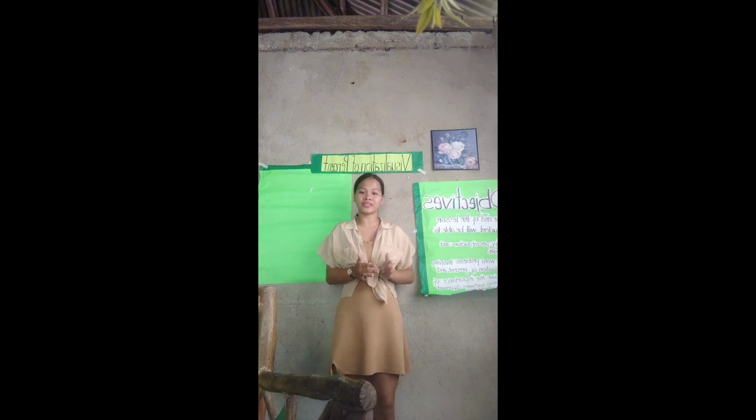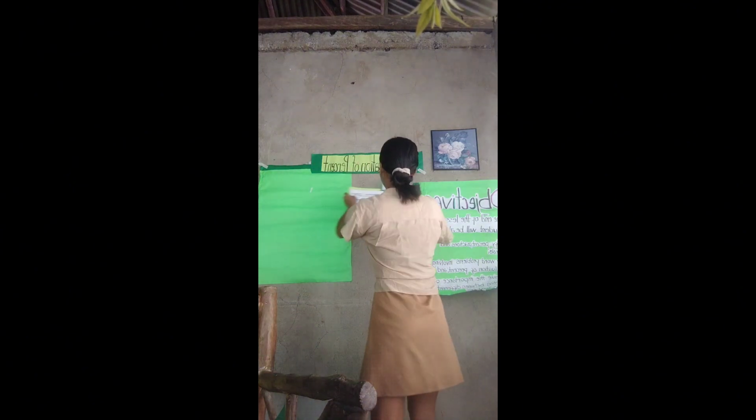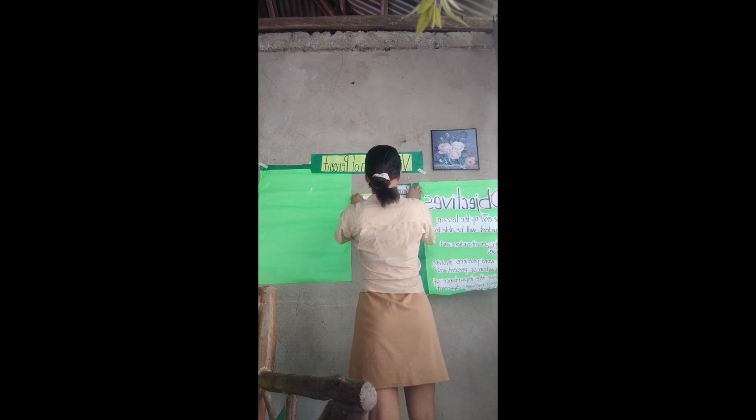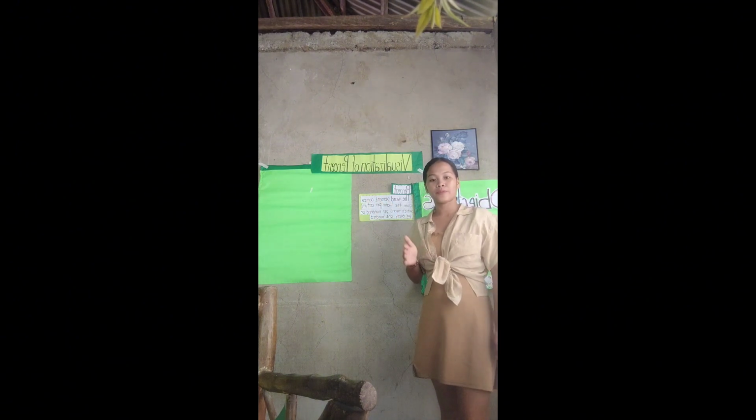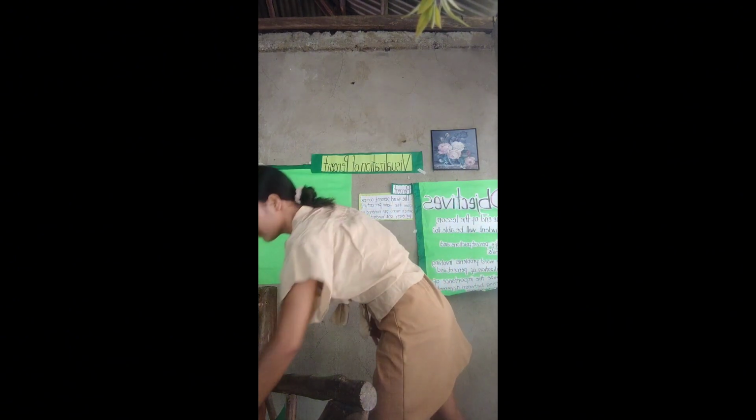And now let us know what is percent. The word percent comes from the Latin word percento, which means per hundred or for every 100. So the symbol of percent is like this.